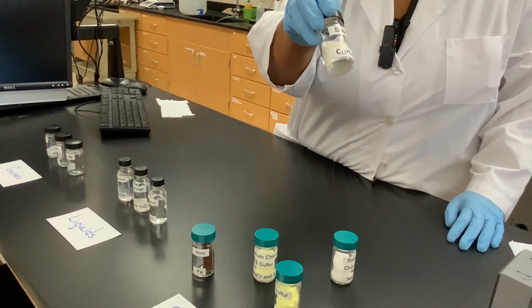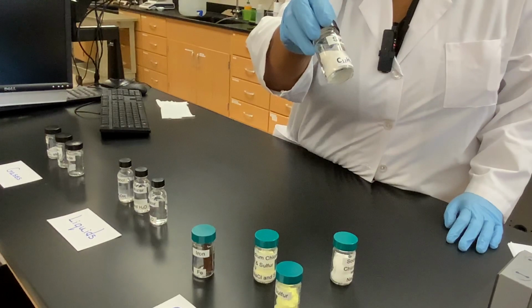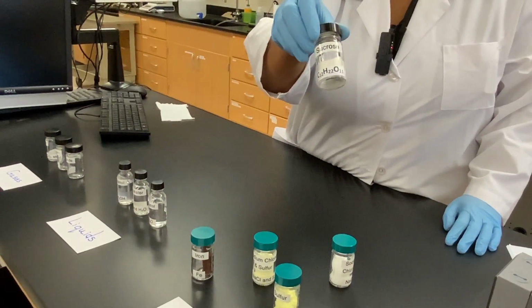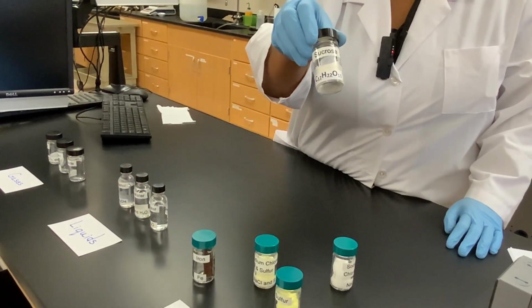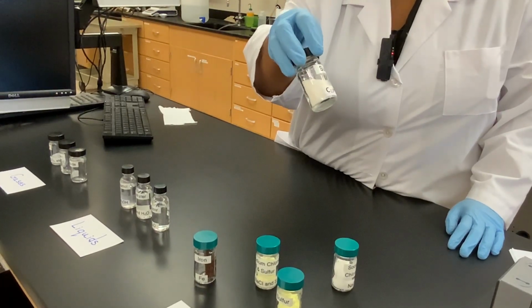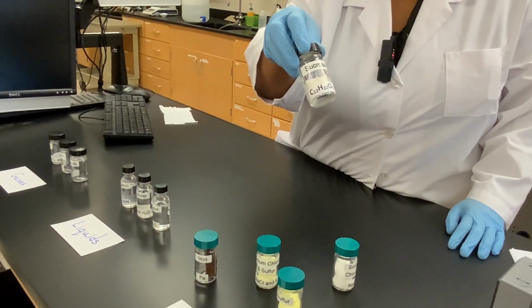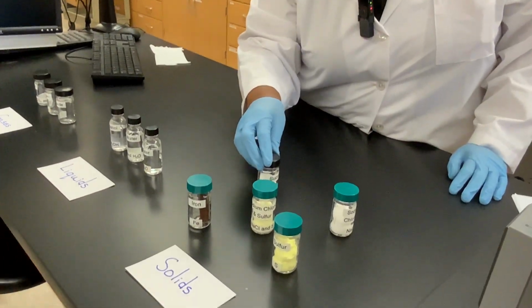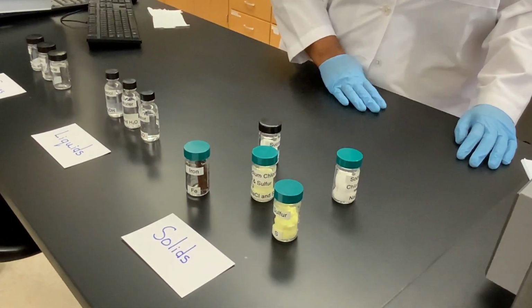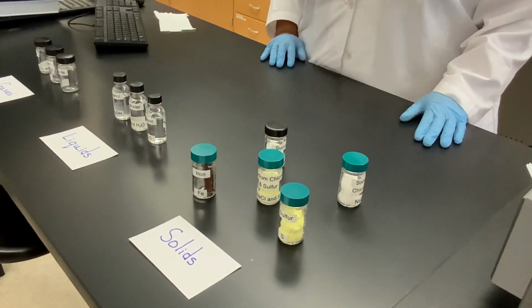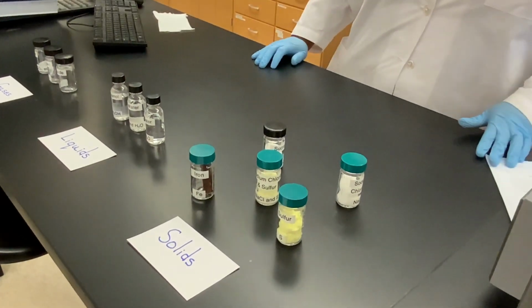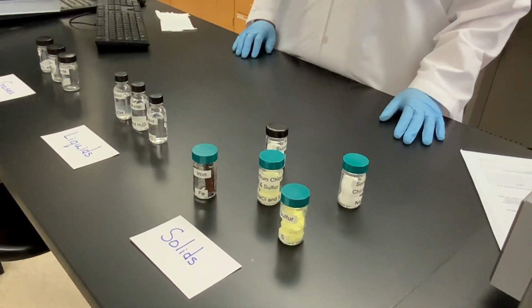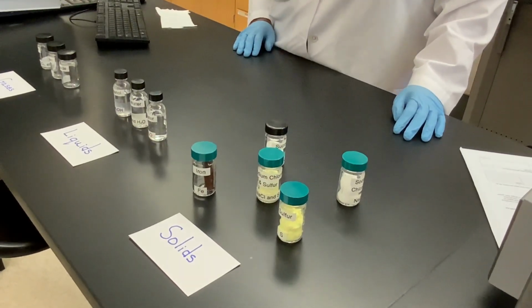And to be more specific, the type of sugar it is called a disaccharide, meaning that it's composed of two saccharides. And that particular saccharide or that particular sugar is glucose. So sucrose is basically two molecules of glucose chemically bonded together. So those are 5 solids. Choose 3 of them and record those on your data table under data set 1.